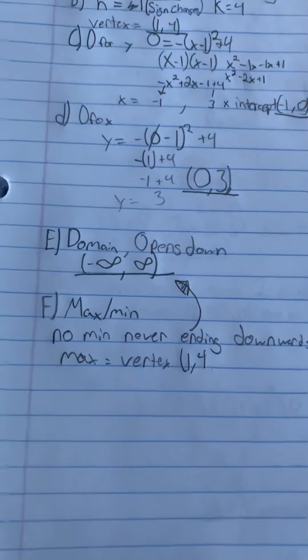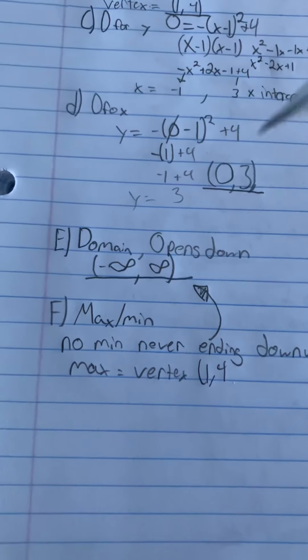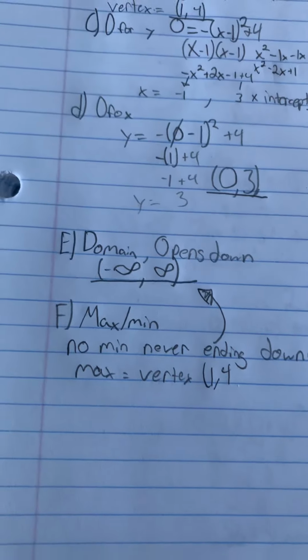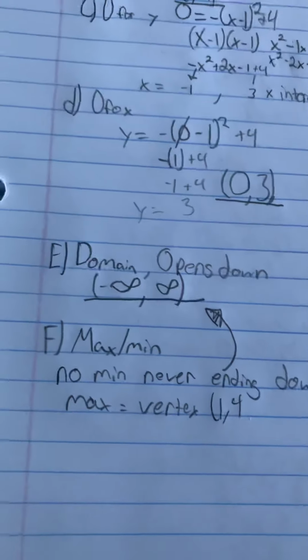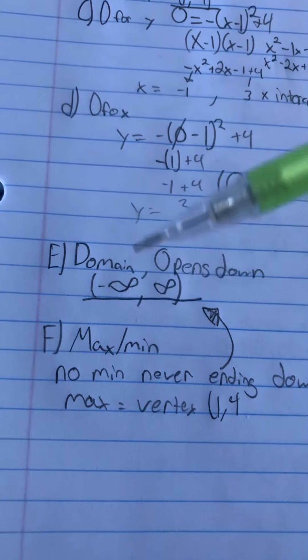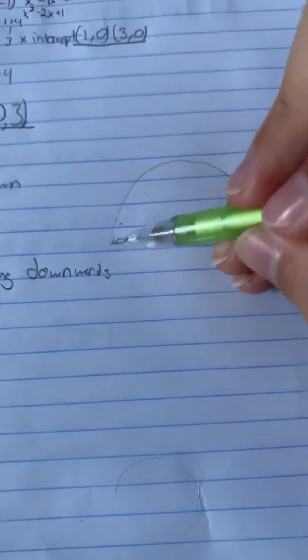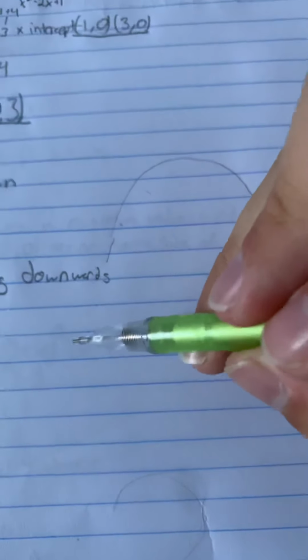The domain. So domain and range kind of tie together, but this was only asking for the domain. Domain, I found it to be infinite because the domain runs along the x-axis. Since this is a parabola opening down, the domain is infinite as it is constantly going. It's basically like that. So it's constantly going this way and this way infinitely, gaining ground along the x-axis.